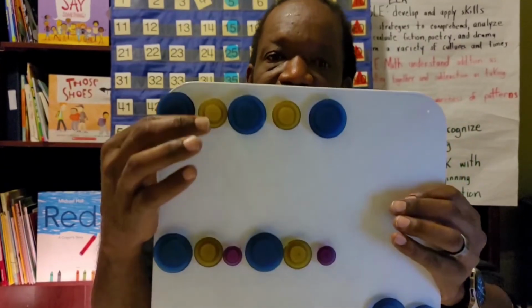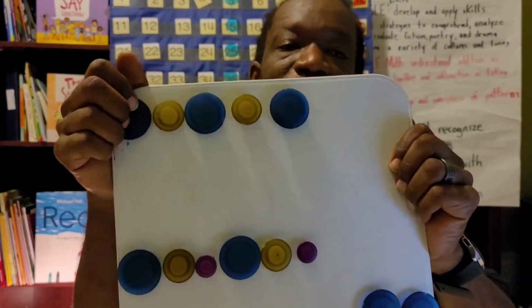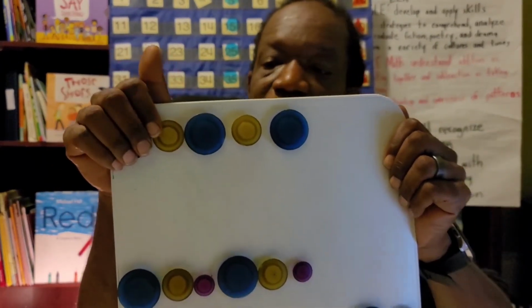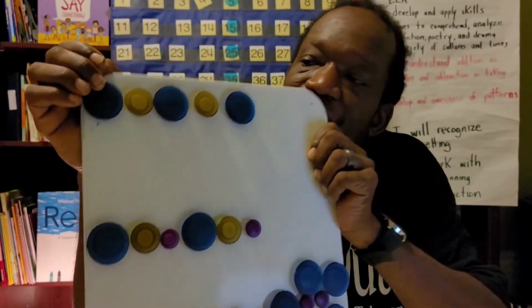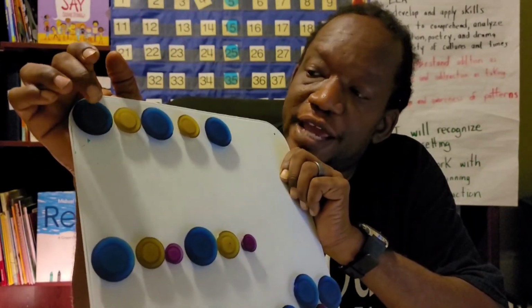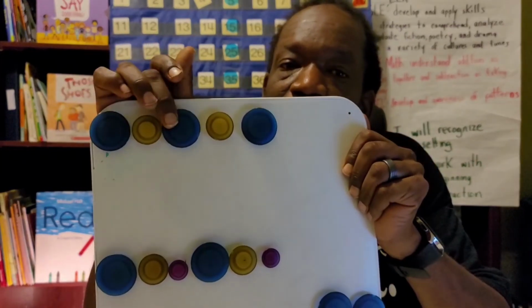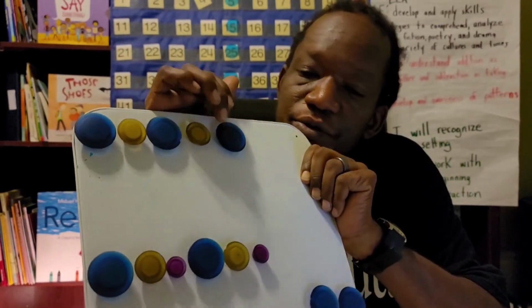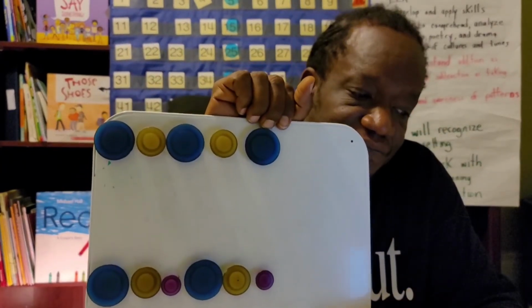Let's look at my whiteboard, and we have some magnets up here. I want you to look at the top one. And let's name our pattern first. Let's say them, and then we'll name it. Blue, yellow, blue, yellow, blue. And so what would come next?